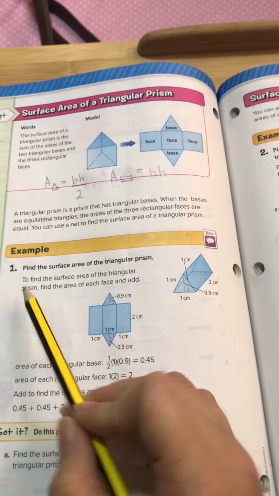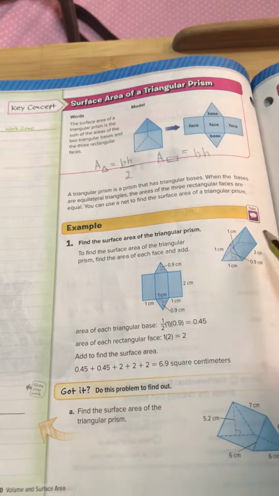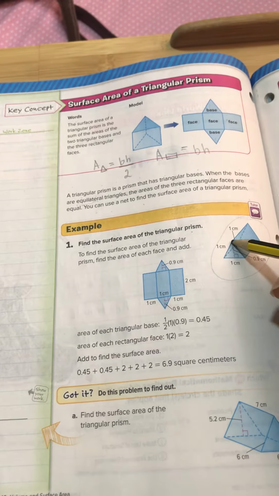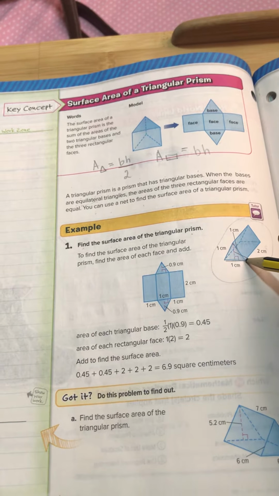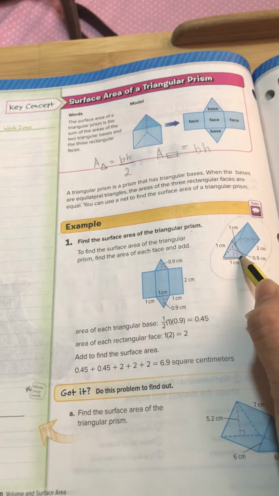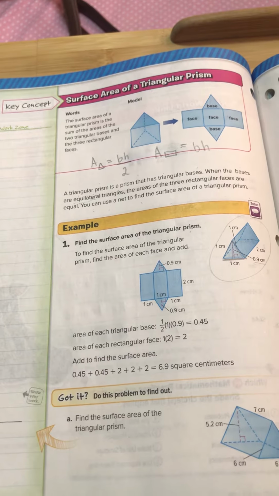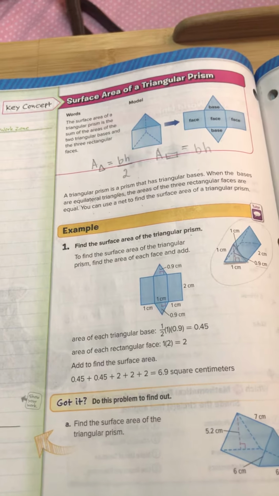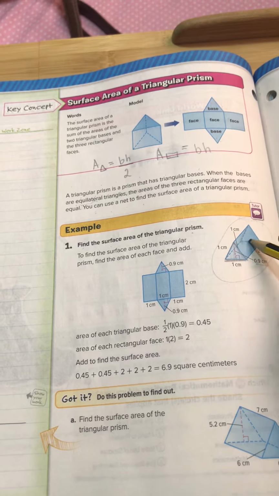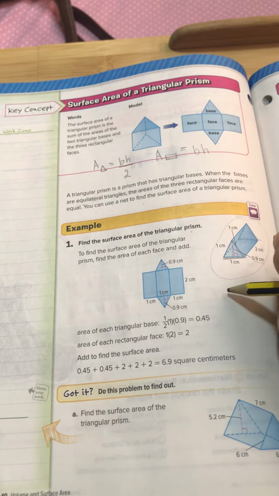First, example number 1. Find the surface area of a triangular prism. So this is the given figure. We can see there that this is a triangle, right? And the base of the triangle is 1. And the height is this red line, which is 0.9 centimeter. And of course, whatever the area of this face will be also the area of the other triangle. Okay, so we will solve for that triangle first.